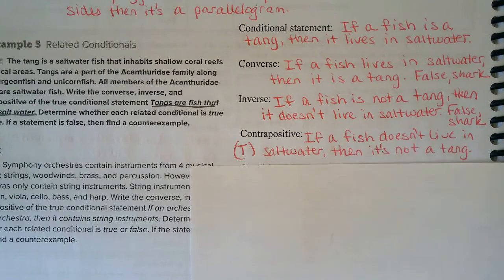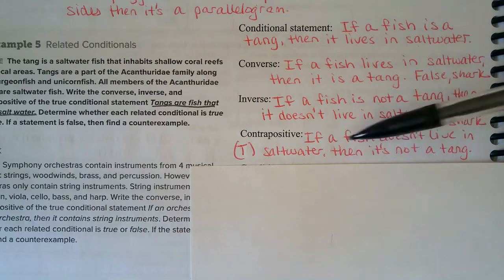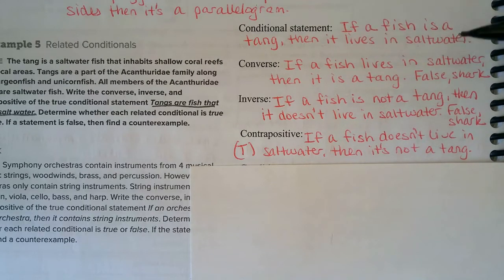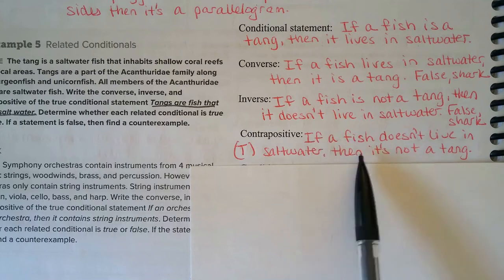A contrapositive is where you do both parts. So you will switch it and negate it. So if a fish does not live in salt water, then it is not a tang fish. So if I'm not living in salt water, then it's not a tang. That's true, because if I'm not living in salt water, there's no way that it could be a tang fish. True.